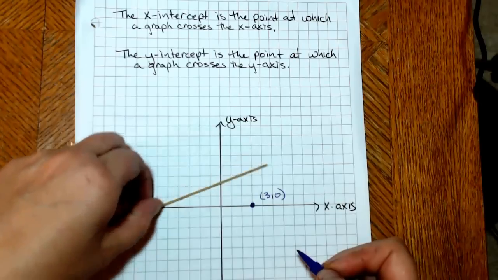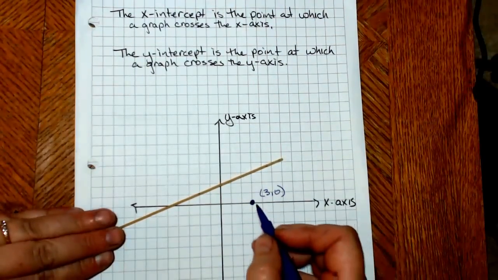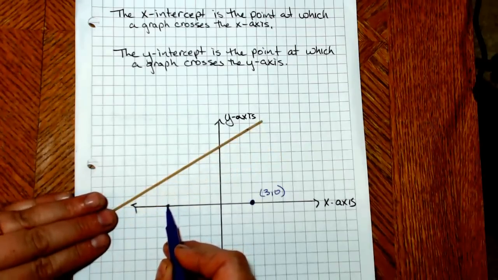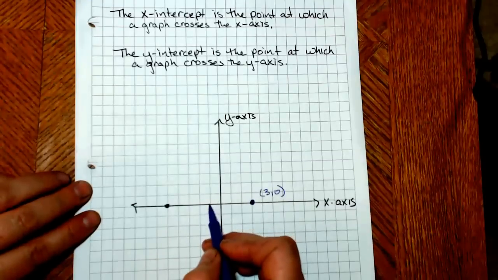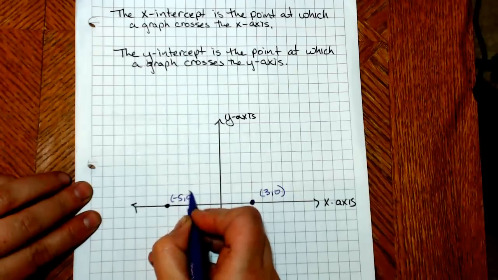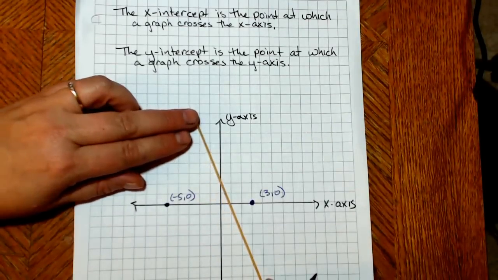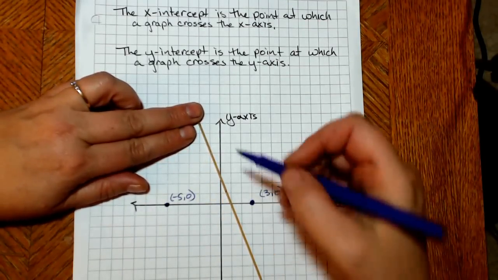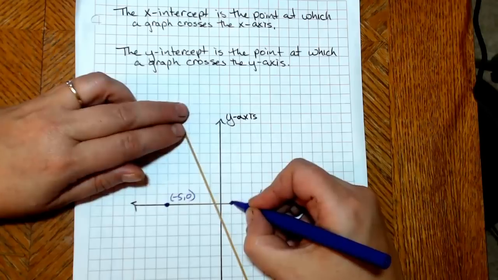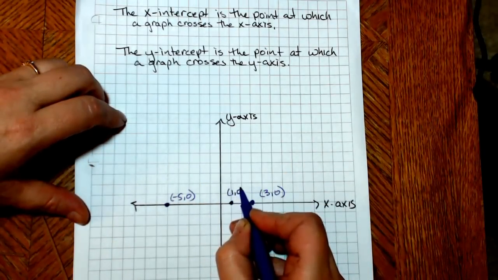Now let's look at a different line. I could have this line here. So if I looked at this line and I followed this line all the way to where it crossed the x-axis, I would find its x-intercept. In this case, it's 1, 2, 3, 4, 5, so (-5, 0). Let's just do one more. Let's say I had a line right here, and I was saying, where does that cross the x-axis? Where is its x-intercept? And I put a point right there. That point's coordinates would be (1, 0).